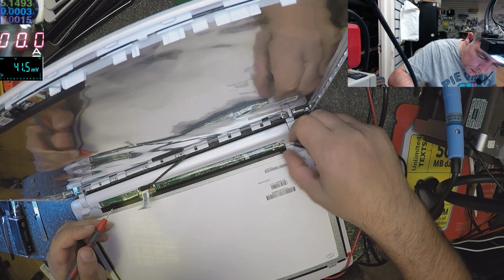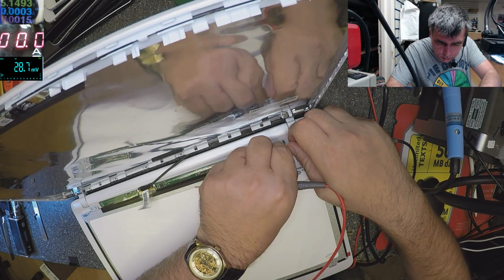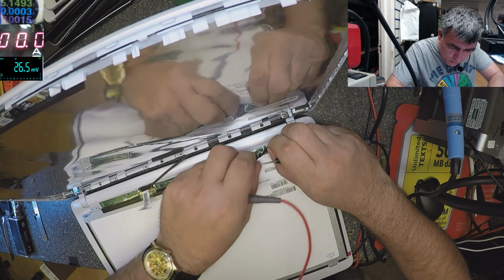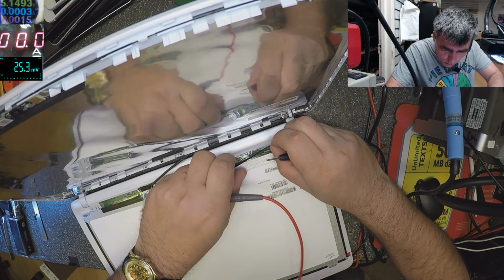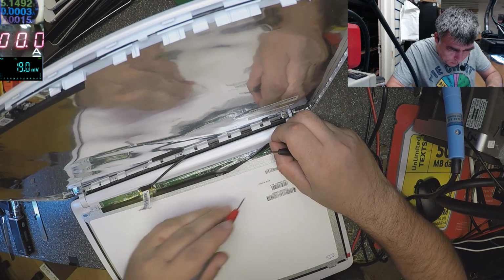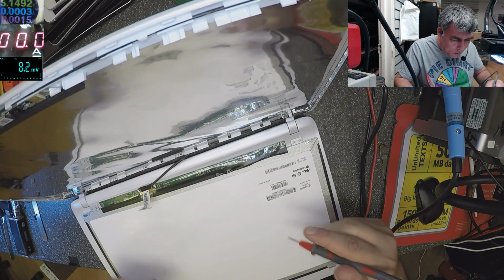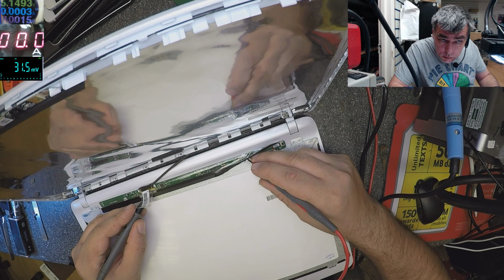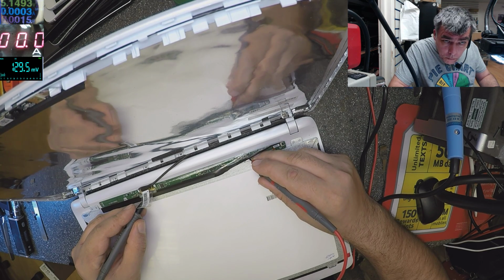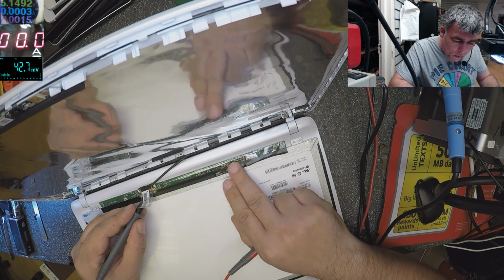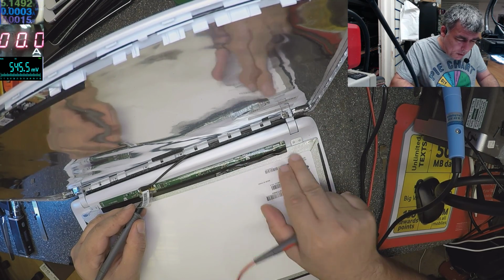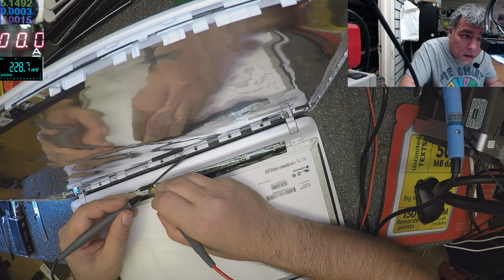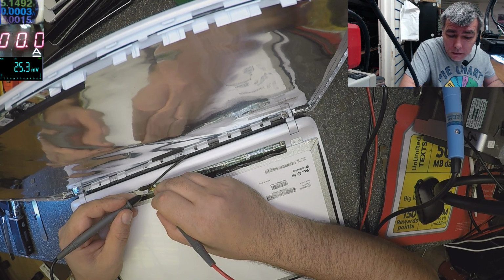Okay, let's check on the inverter. I checked on the connector, but there's no voltage. I think the last 3 pins are 19 volts. I'm disappointed. Here should be 19, and it's not 19.